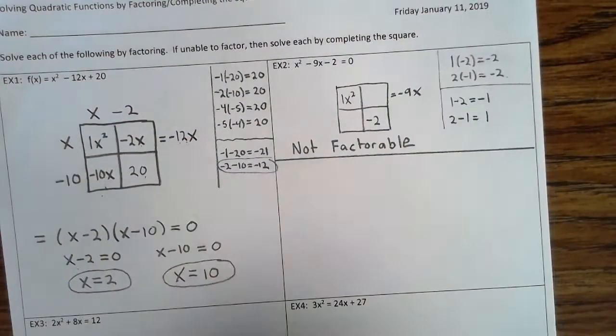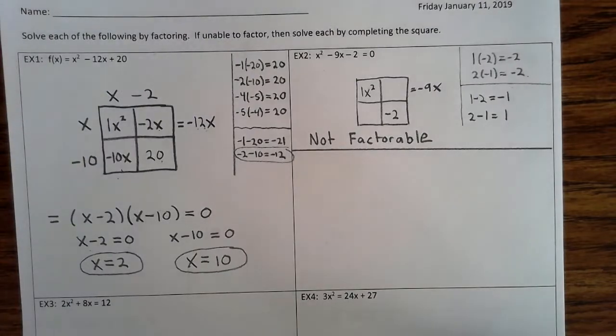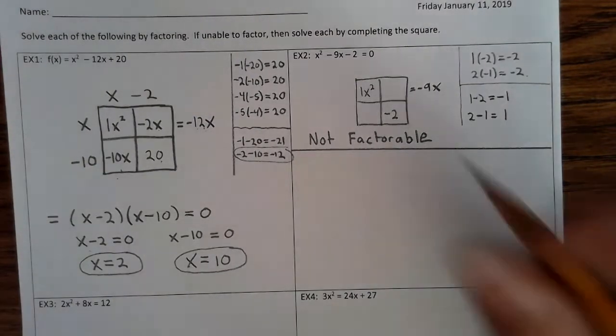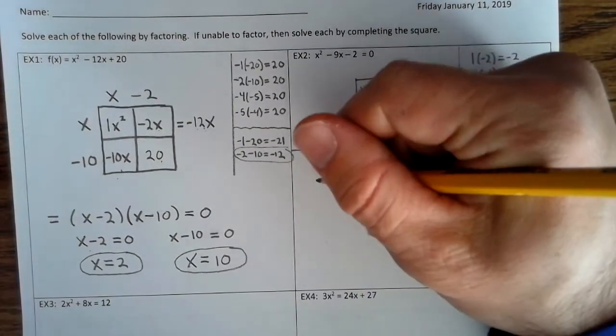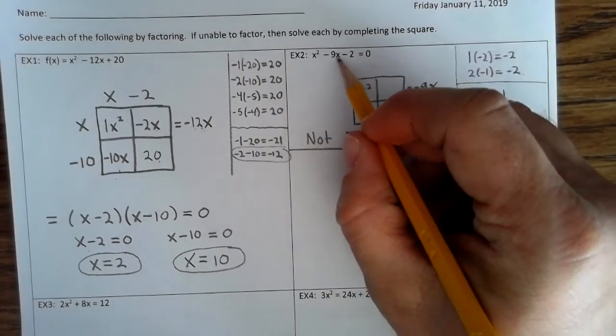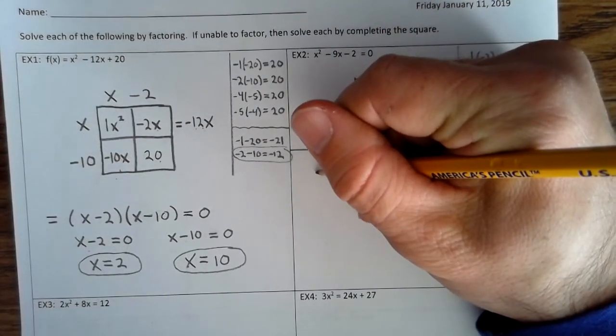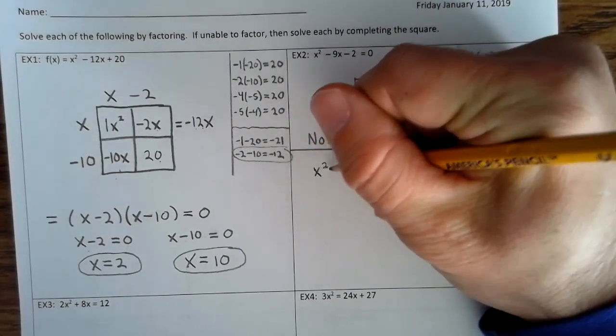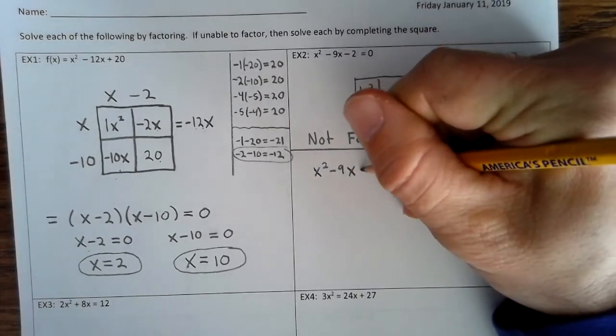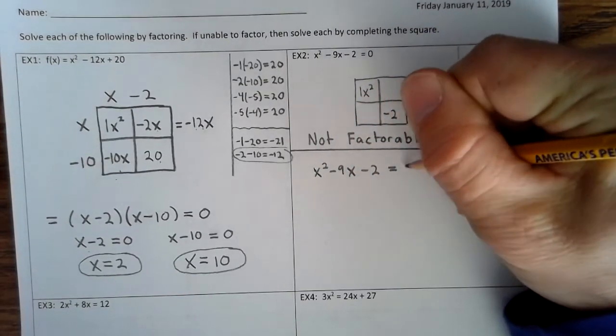All right, at the point that it's not factorable, then we move on to step 2. If the equation is not factorable, then complete the square. So to do that, we're going to factor out a 1 from the first two terms. And actually, even before that, let's just write the equation. So x squared minus 9x minus 2 equal to 0.